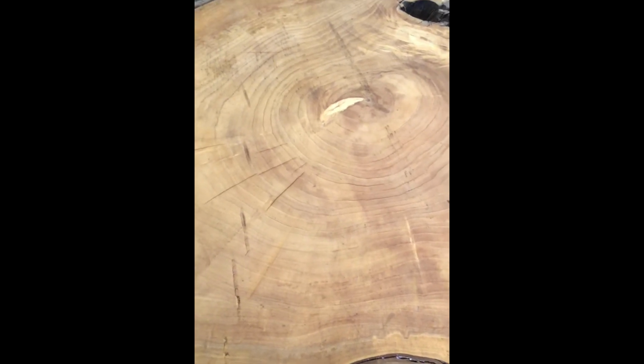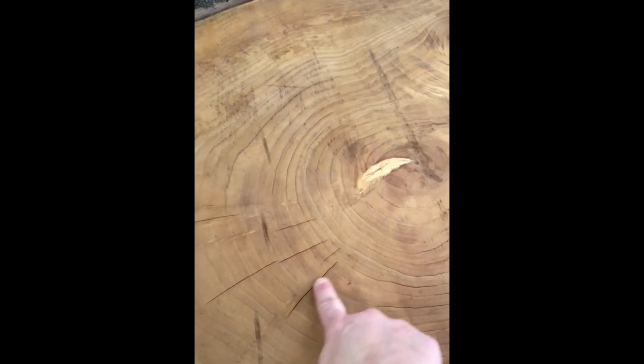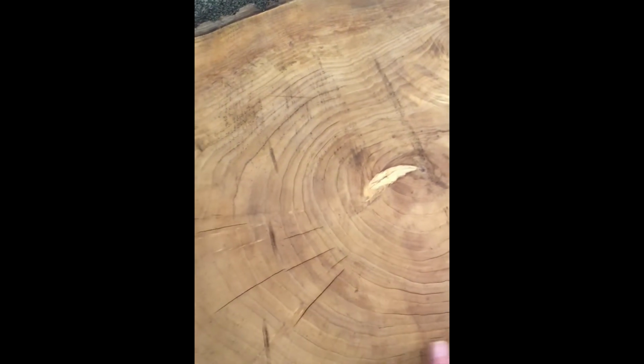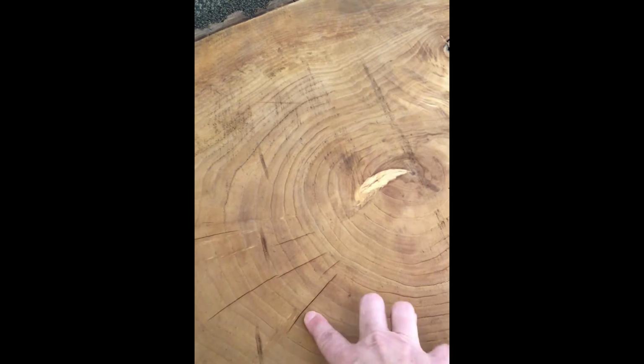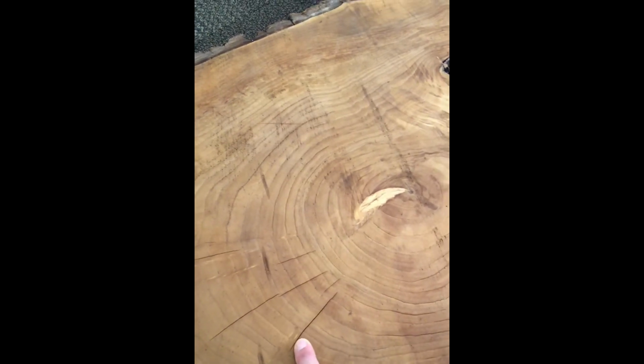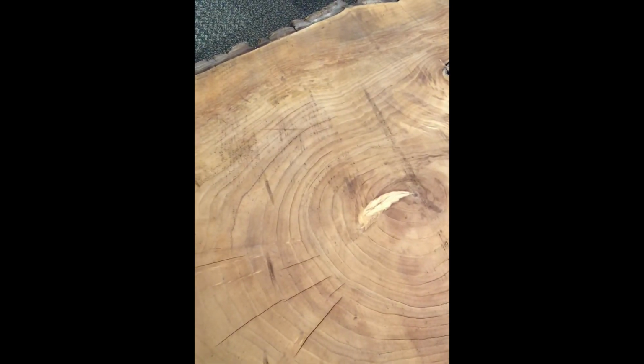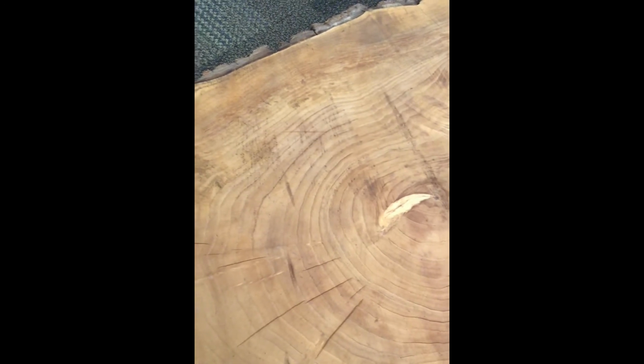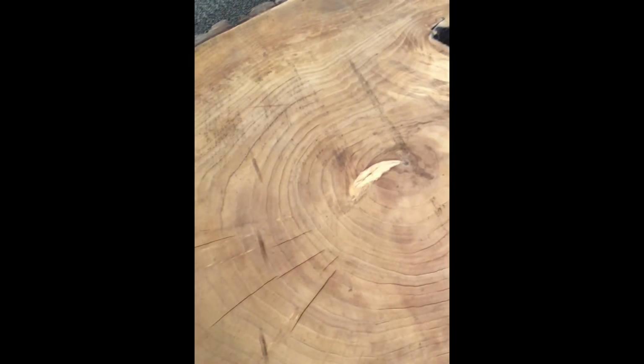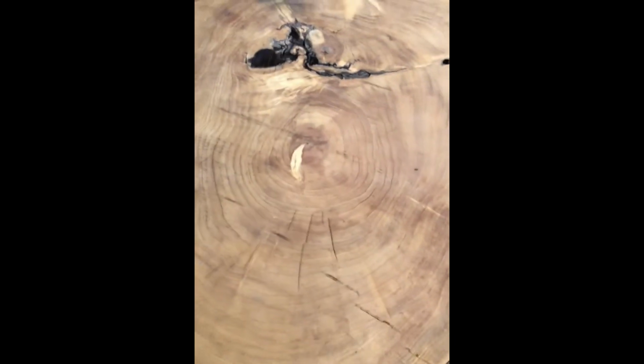You can see some cracking in this tree cookie. Most tree cookies, as they age, this one we didn't do an amazing job of sanding and sealing it down. And as the tree dries out, since it was a very liquid thing, there's lots of water in trees, as it dries, it cracks. You can see I've got another big crack there. And so that one's about 39 years old, pretty cool.